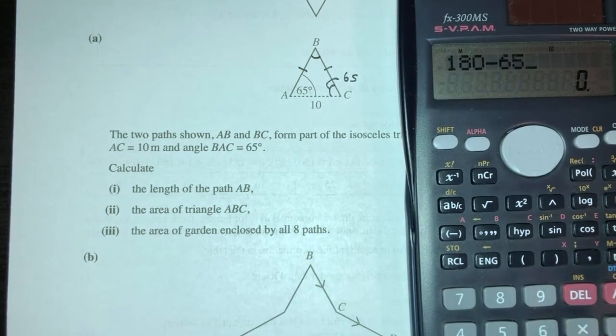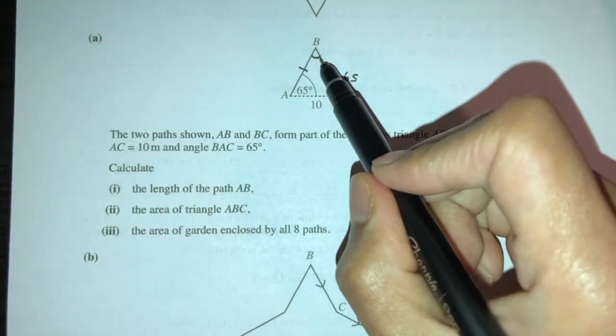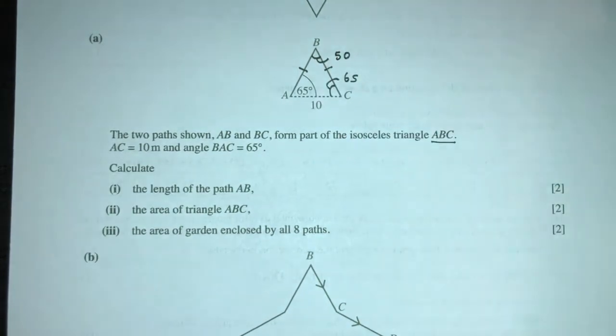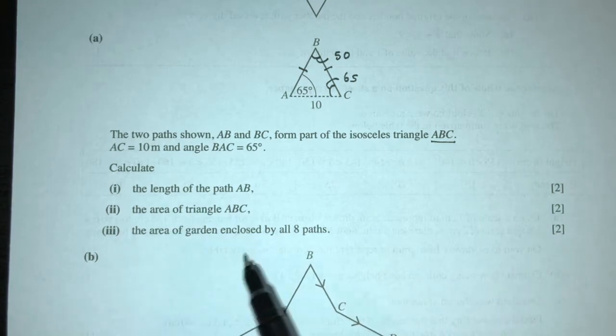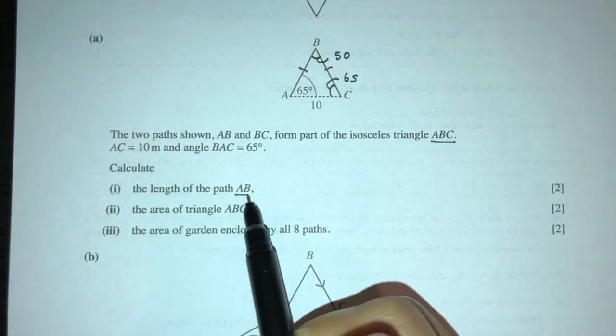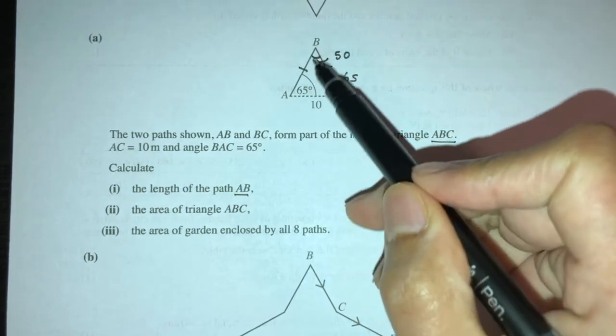180 minus 65 minus 65, that will be 50. Okay, now let's see what else. So we have AC is 10 and angle BAC is 65. Okay, good. Now part 1, we have to find the length of AB.